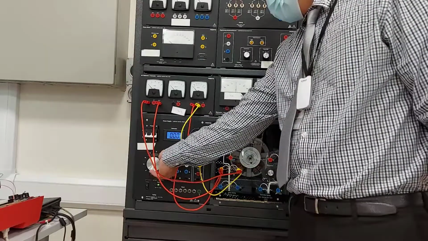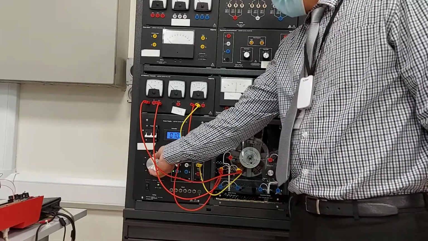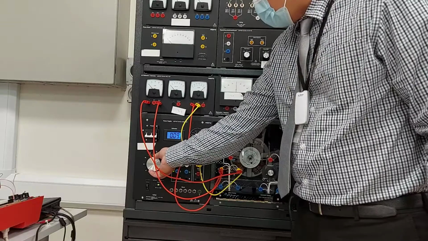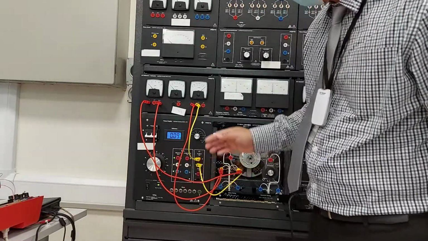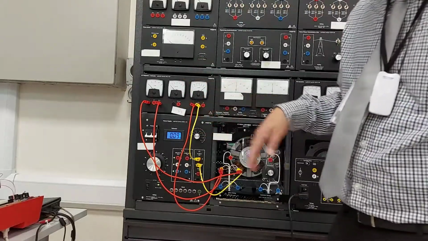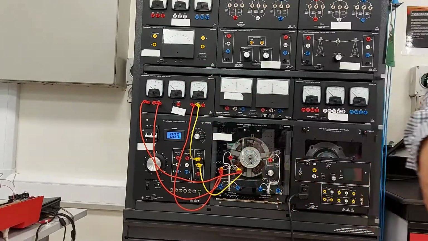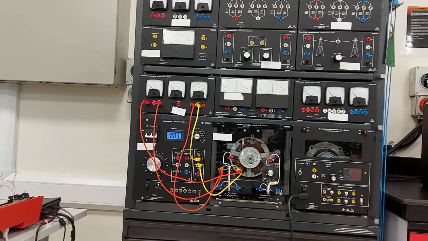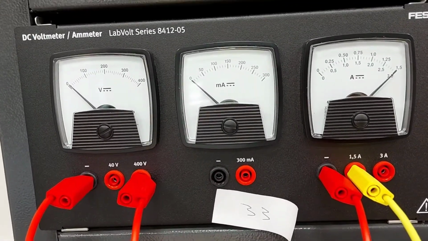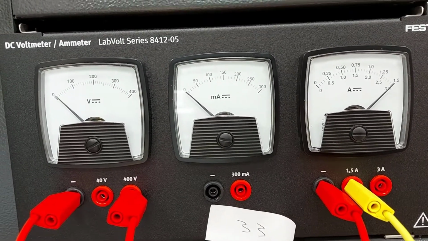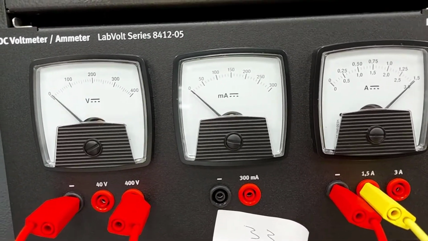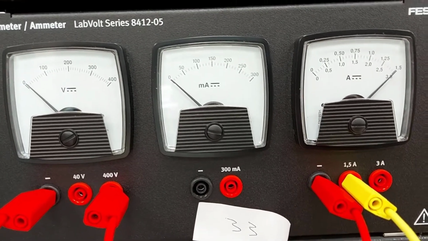Increase, you need 1.5. It needs only a little bit of voltage to do it, so not too much. Measure and record the voltage across the series winding. Record. The voltage is very small; it requires very little voltage, and the current is about 1.5.